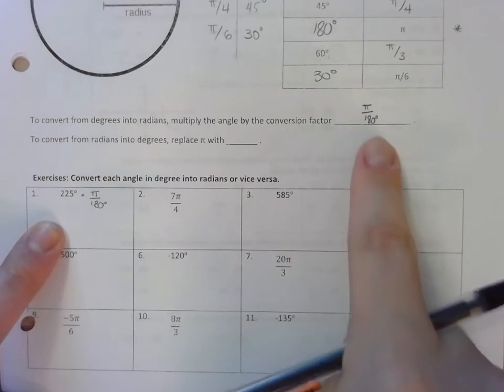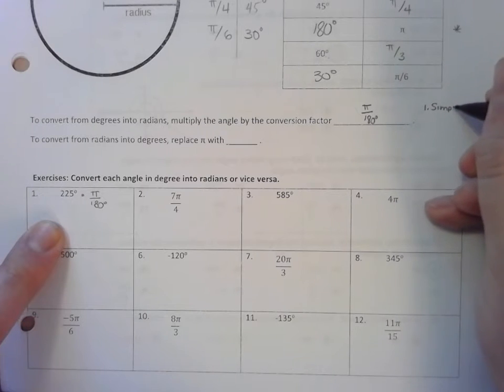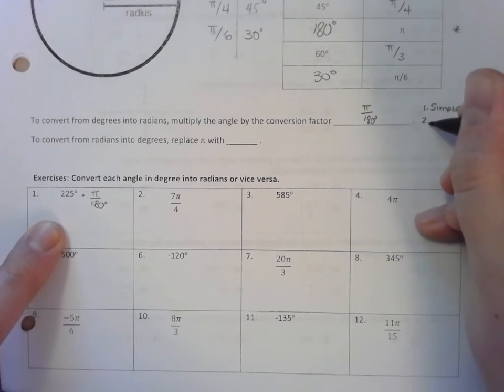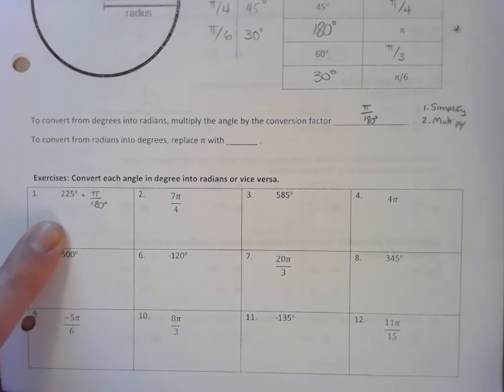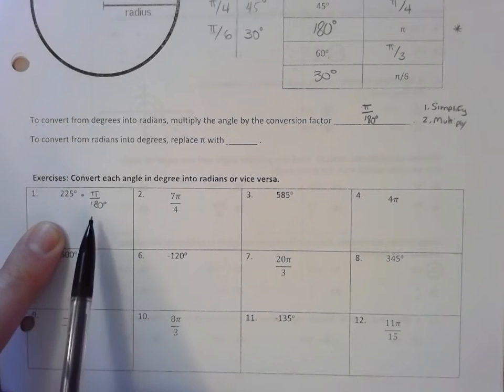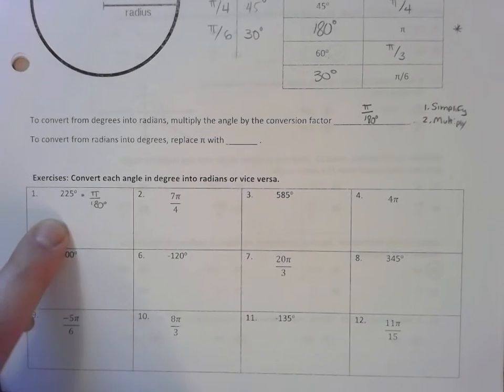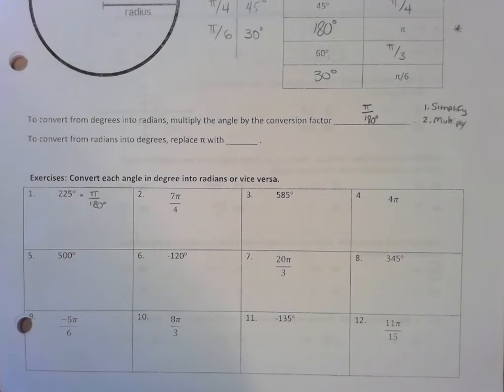Now I'm going to go back to here. First I want to simplify my fraction. Then I'm going to multiply the remaining simplified expression. This will be a little bit easier for me to work with. Can you think of any numbers that go into 180 and 225? Now I think 5 definitely does go in, but let's use some of our rules for division.